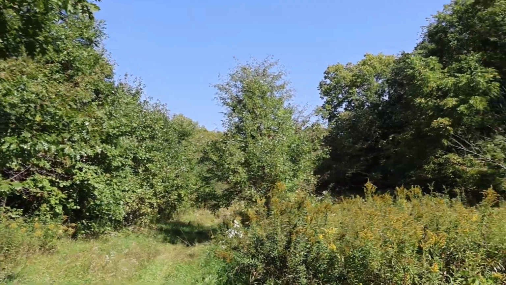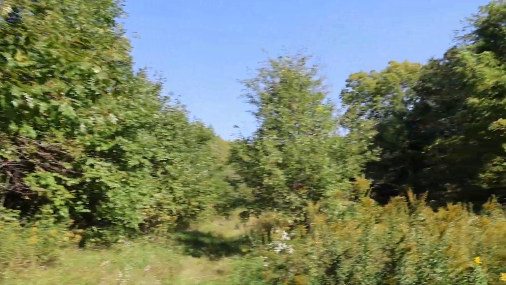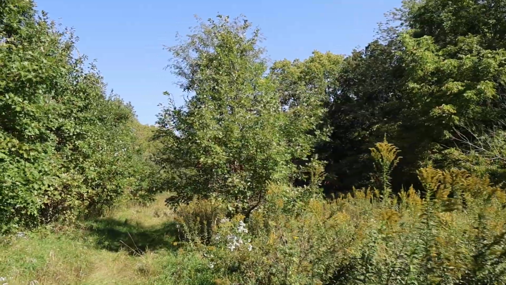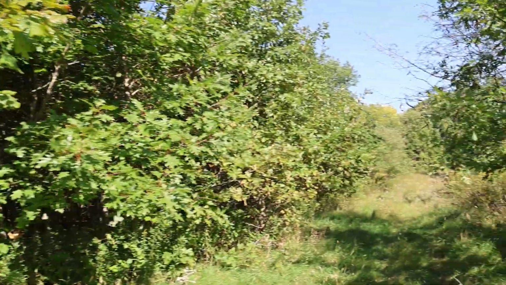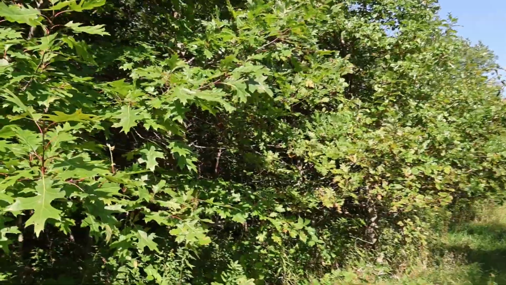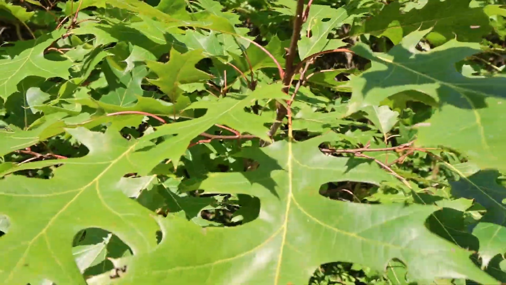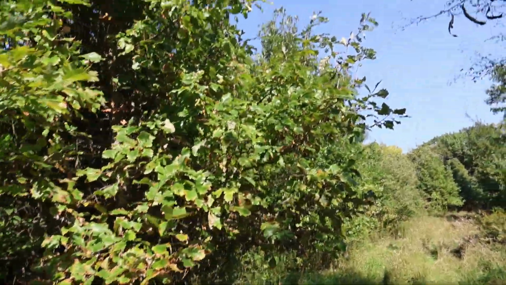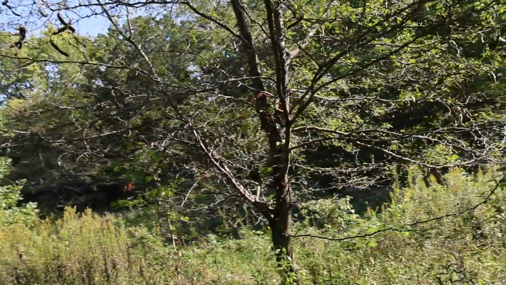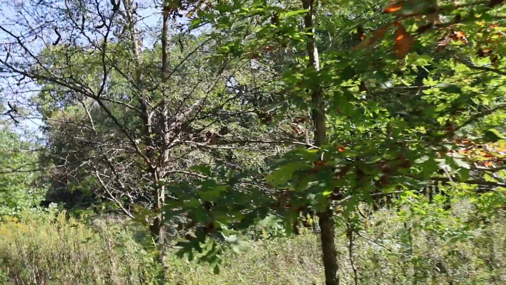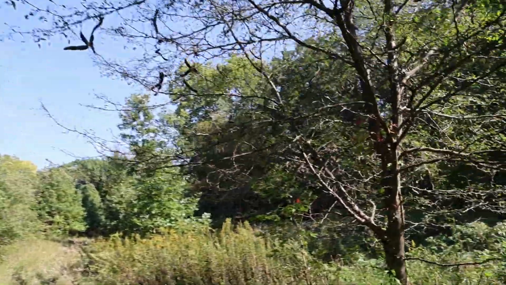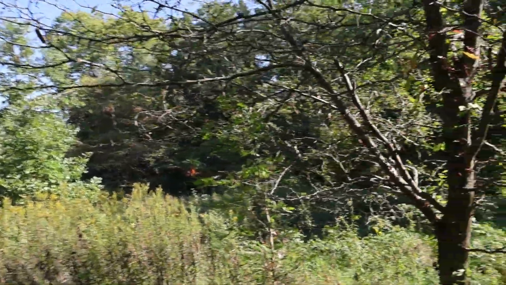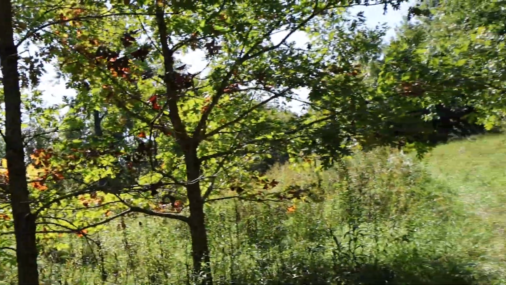Not only do they provide acorns as a food source for various small mammals, but they also are a host species, meaning there are hundreds of caterpillar species that will feed on various types of oaks. And caterpillars, especially, and other insects are sort of the foundation of the food web. Agencies will plant oak trees because they are super important. So I'm just going to take a look around and see what else I can find.